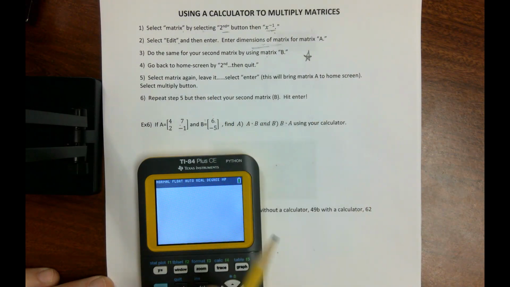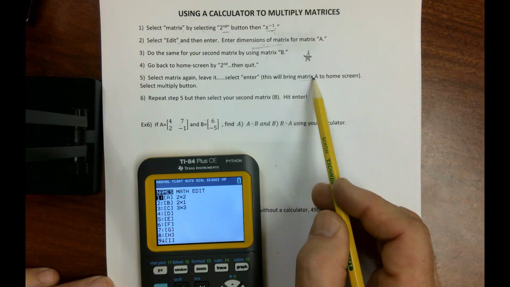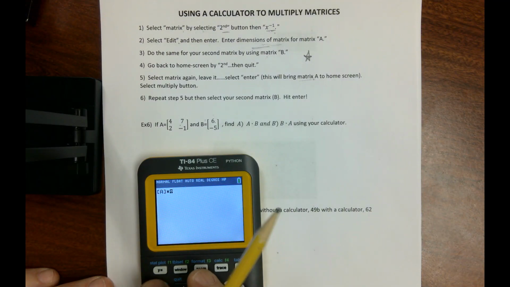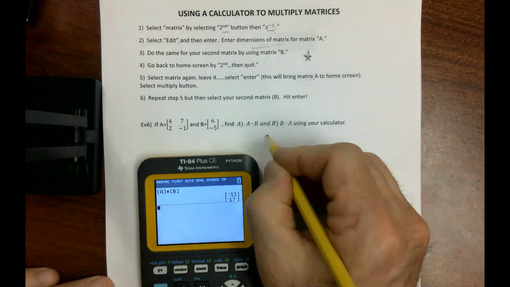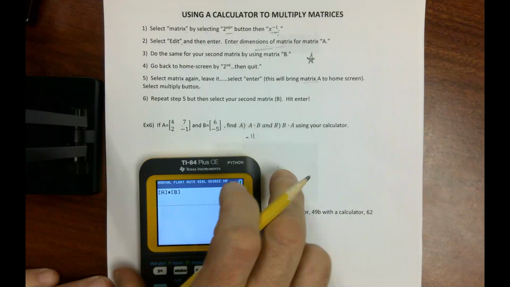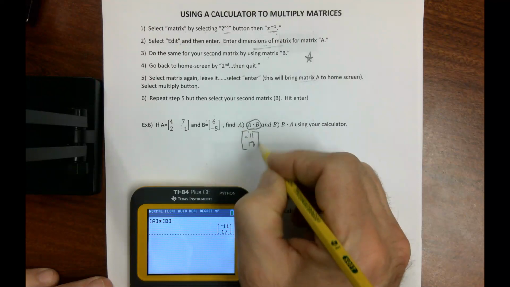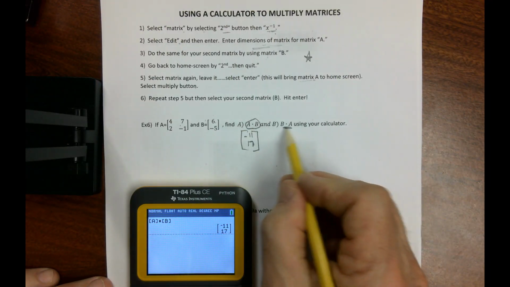Select matrix again, and now it brings our matrix to the home screen. Select multiply button. So we want this 1 times, and now we want matrix B, so we're going to enter 2. And now you notice they're being multiplied. Now hit enter. We get negative 11 and then 17 for this. Spits out a matrix.